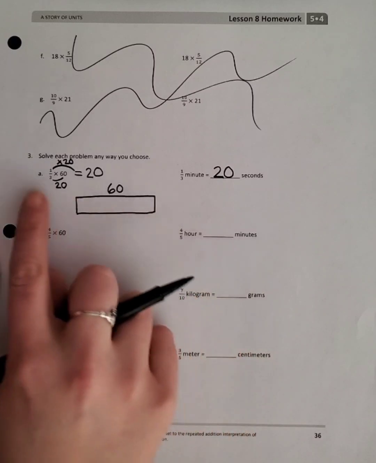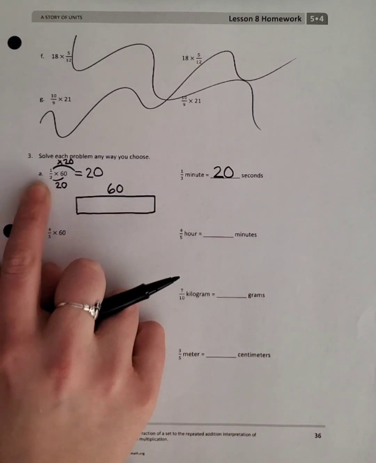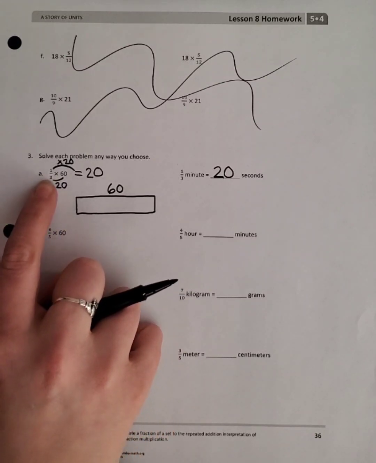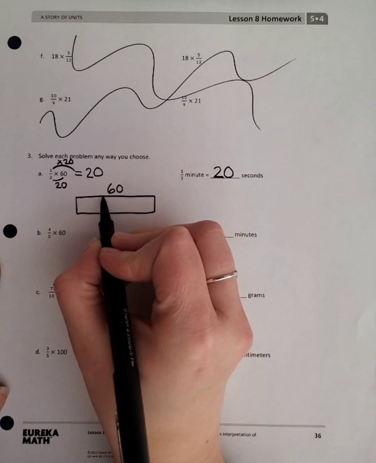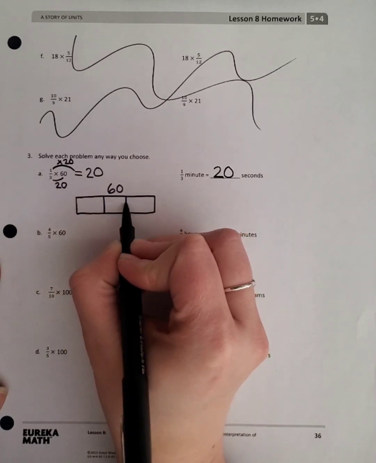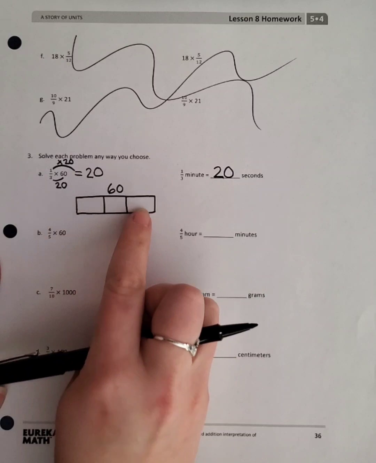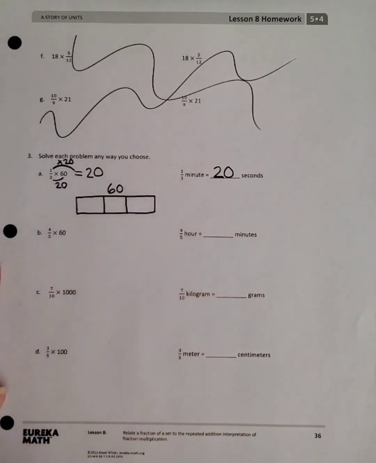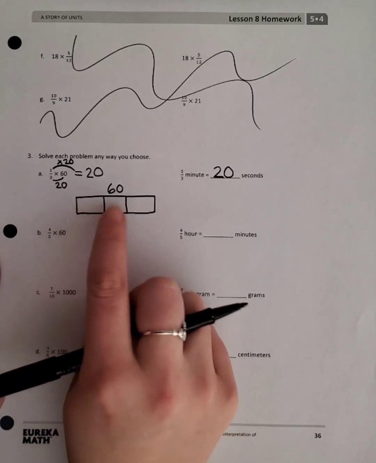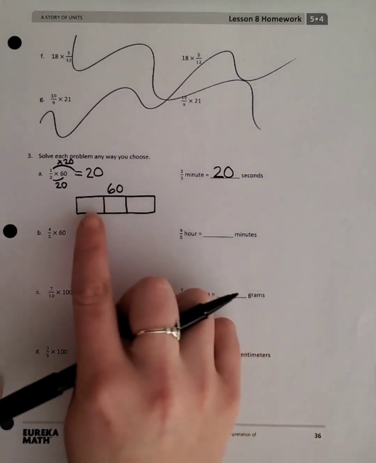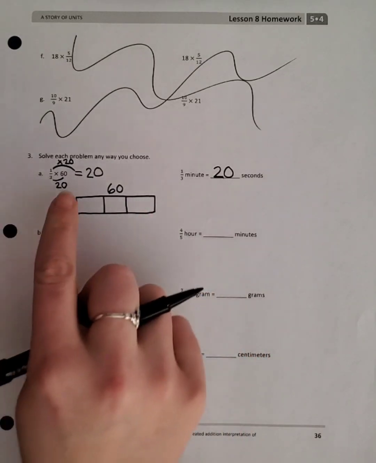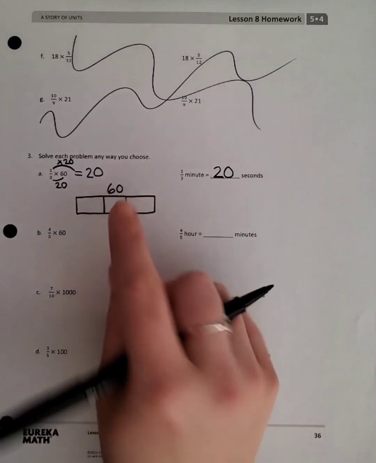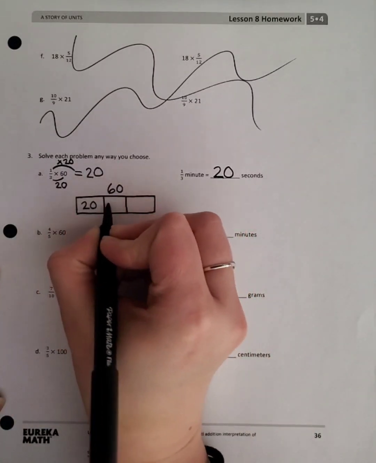60 is the total, and we're trying to find out what 1/3 is. Well, you're going to look at the denominator. The denominator tells you how many pieces we need. This denominator is 3. The number at the bottom is 3. So we're going to put 3 boxes here. You need 2 lines to cut it into 3 pieces. So now we've taken 60 and we've cut it into thirds. Now we need to figure out how much goes in each box. Again, 60 cut into 3. 60 divided by 3, we did the same thing. How many 3's can go into 6? 2, and then add your 0 back on. So 20 goes in each box.